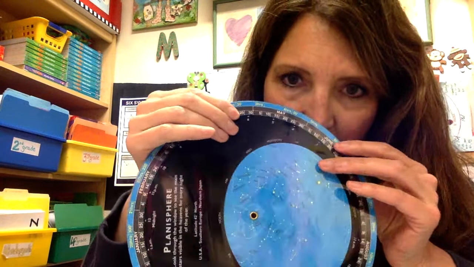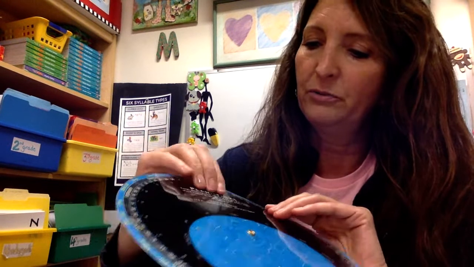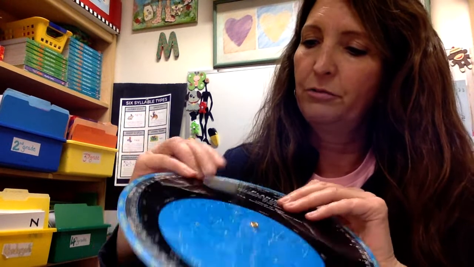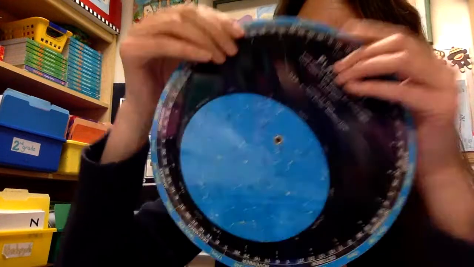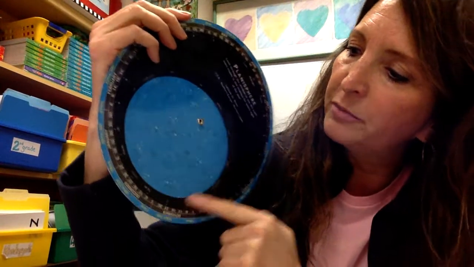So if I line up May the 10th and I put in the time of day that it is, right now it is about 3 o'clock in the afternoon on May 10th. So if I line that up right there, 3 o'clock, perfect. It's going to tell me what stars are visible in the sky.